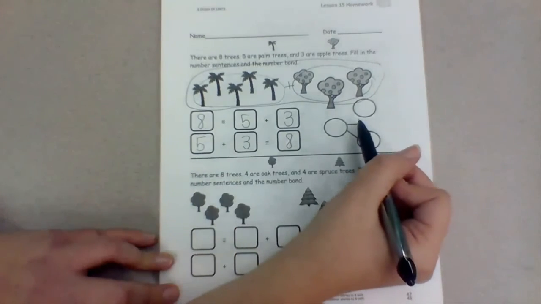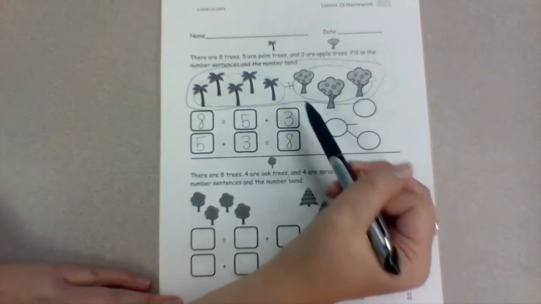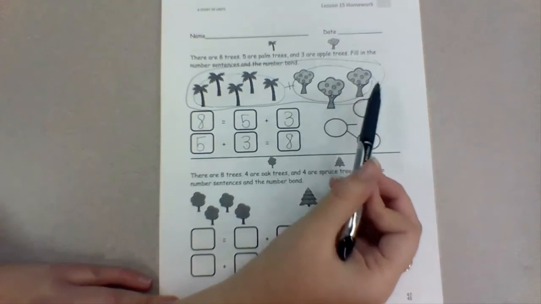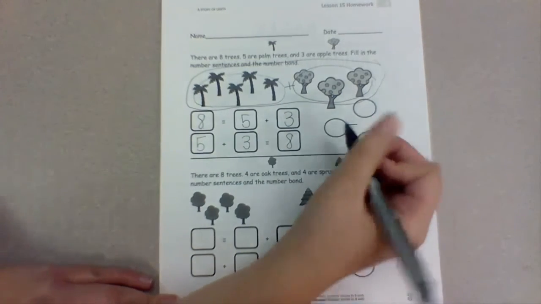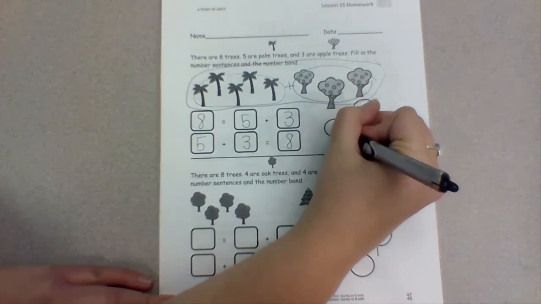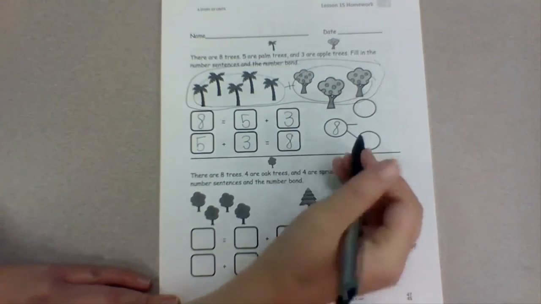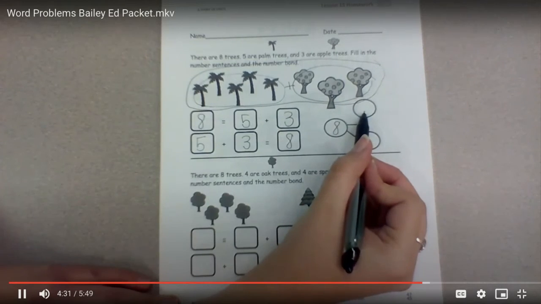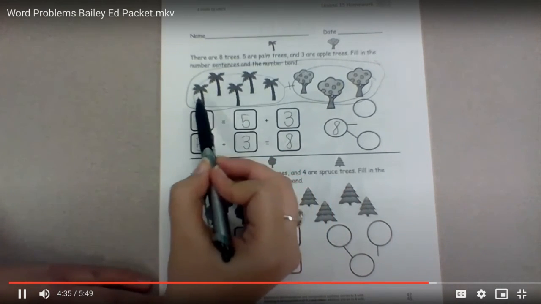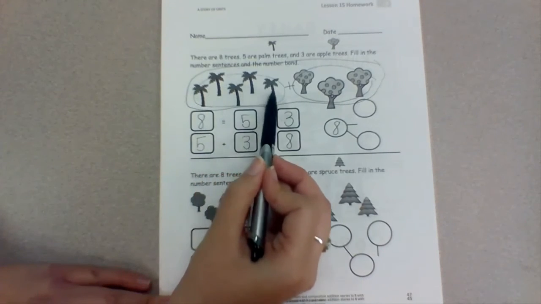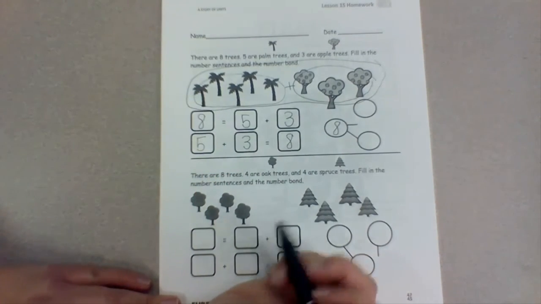We need to work on our number bond. What was my whole number? How many trees did I have in all? I had 8 trees. We're going to write that number right here by itself. Now, who remembers what my first part was? It was the palm trees. We have 1, 2, 3, 4, 5 palm trees in my first part.